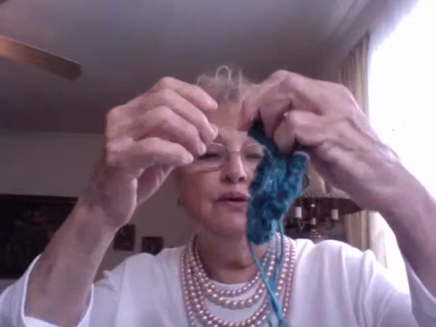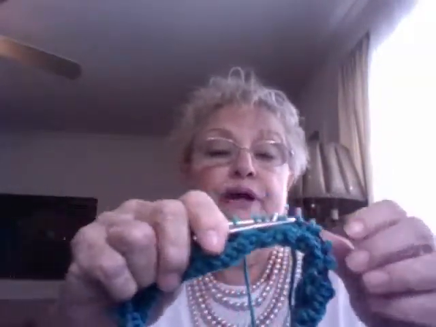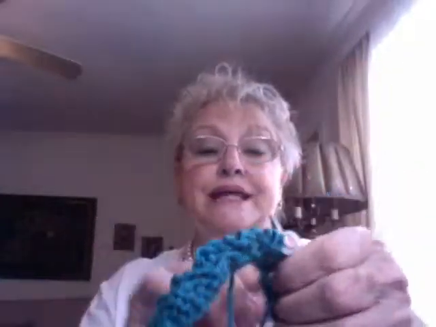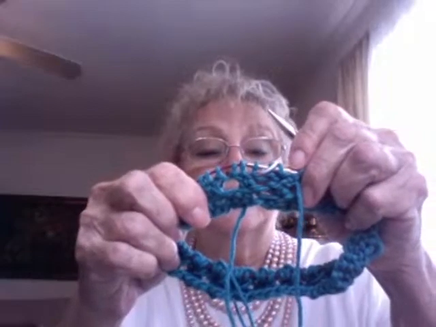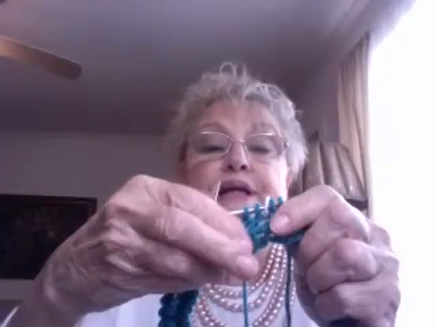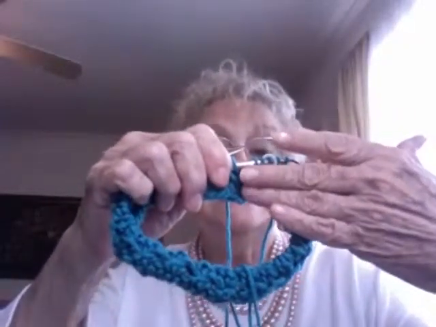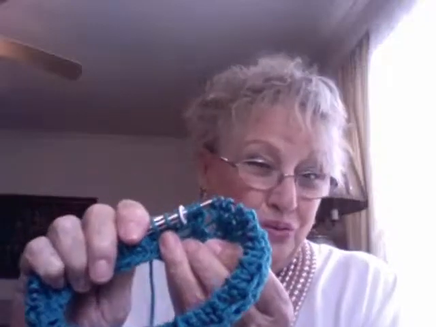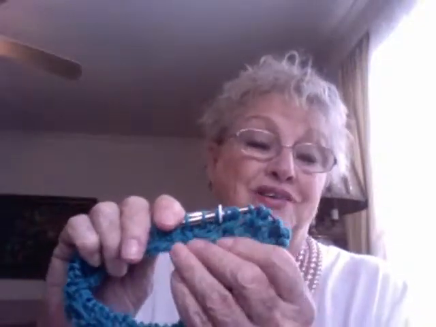But since you are knitting in the round, this is the right side, this is the wrong side. But if you're knitting always on this side, that means that whatever you're doing in the wrong side, you're not doing it in the wrong side. You're doing it on the same right side.